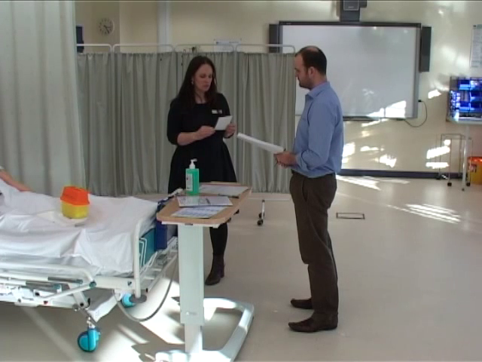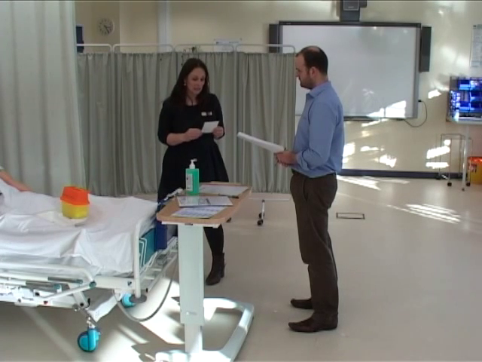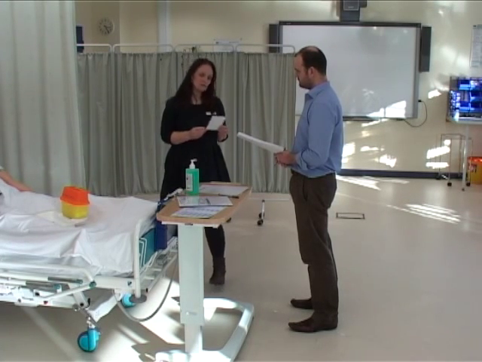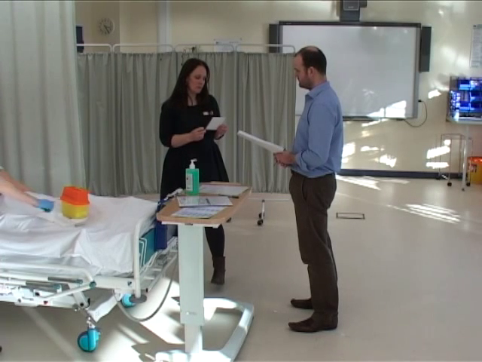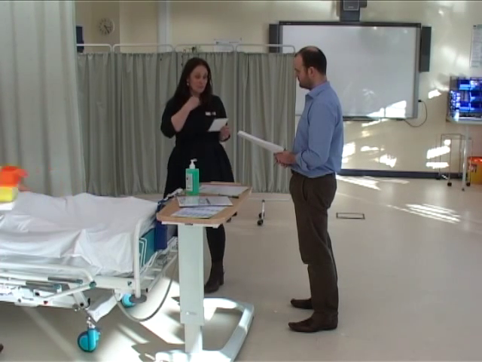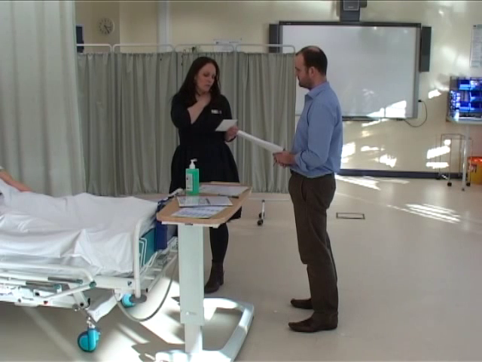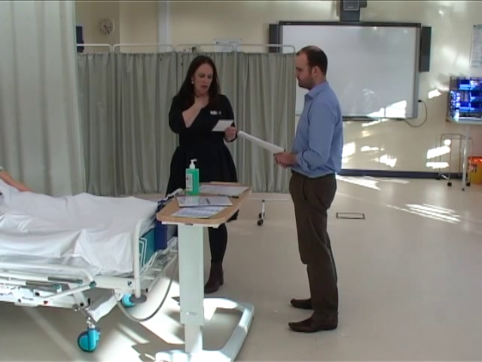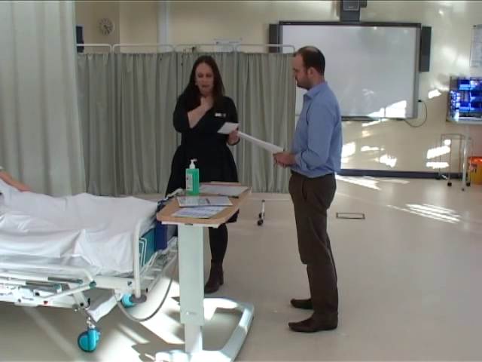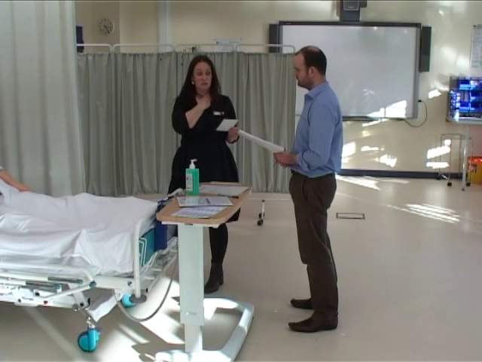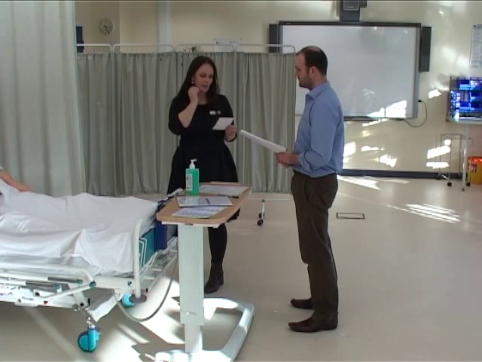She's tachypneic, she's got widespread wheeze, and her PO2 on 15 litres of oxygen is 8, but her PCO2 is 4.7. So I've given her some nebulizers, and I'm just really concerned that she's not very well.